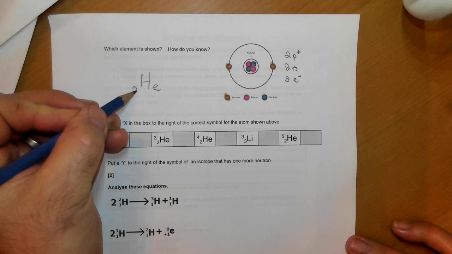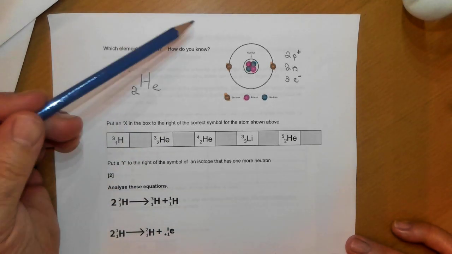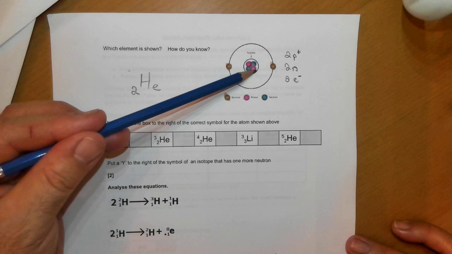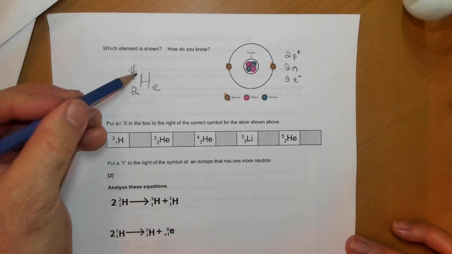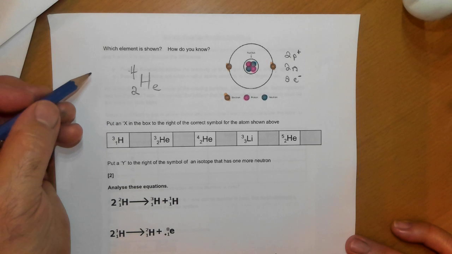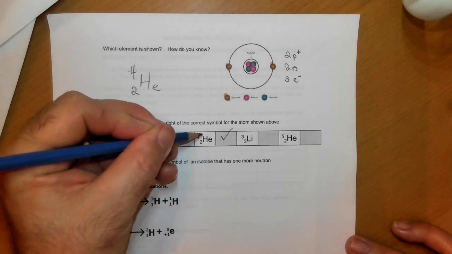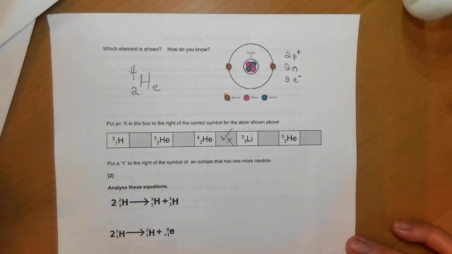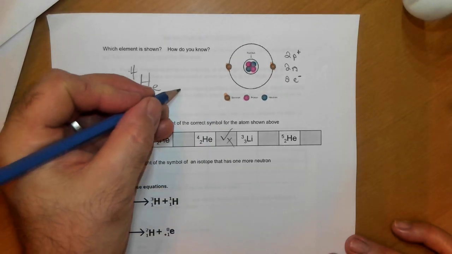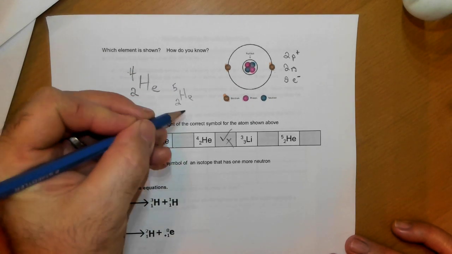Since it's helium, its atomic number must be 2. The mass number is the total number of neutrons and protons in the nucleus, and that's 4. So this would be symbolized as helium-4, and then of course it's this one, that's the right answer. Okay. Let's put an X there. Put a Y right next to the symbol of an isotope that has 1 more neutron. So that would be helium. It has to have 2 protons. An extra neutron would make the mass number 5. So it's that one there.